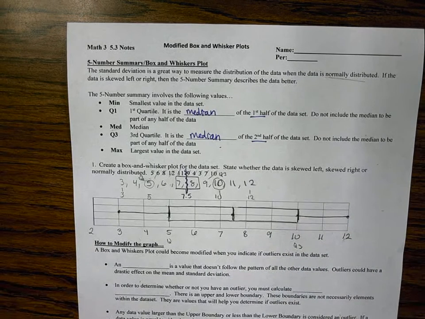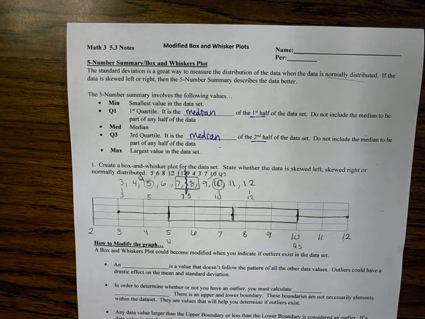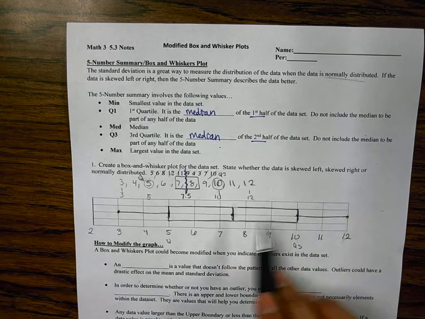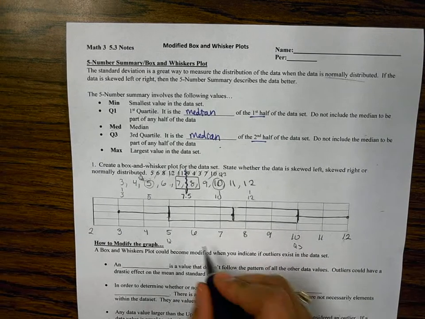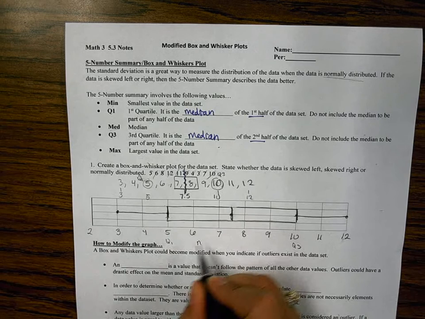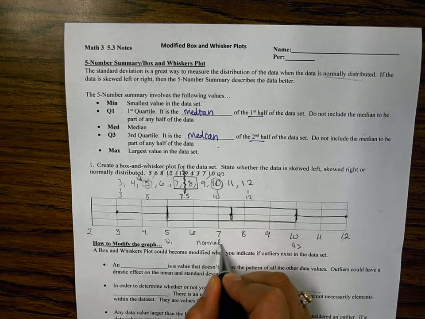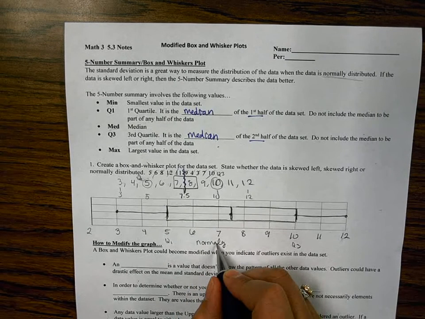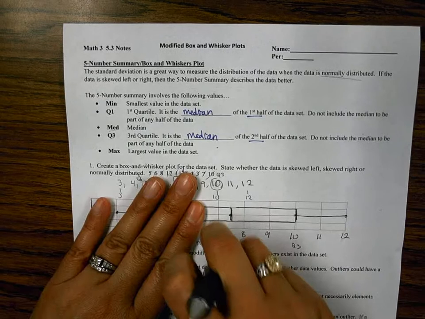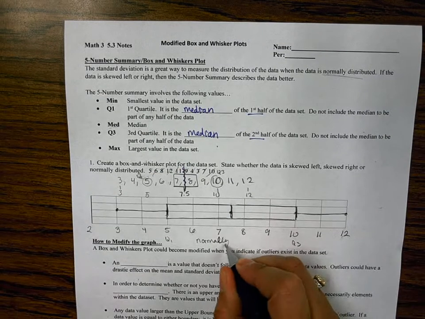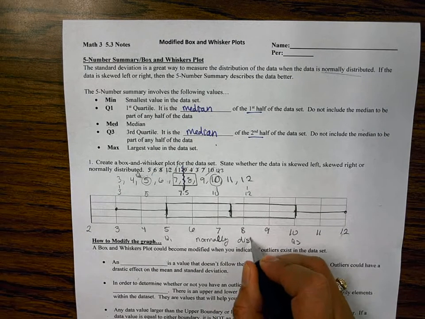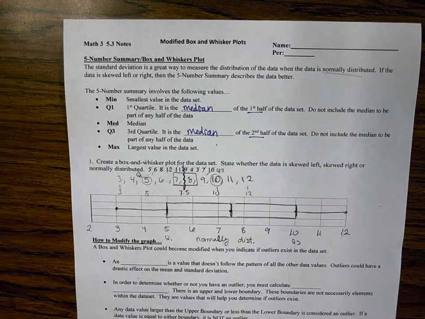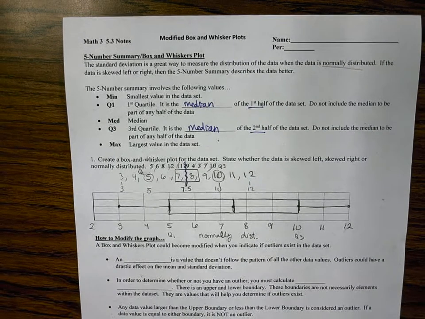And there's my box and whisker for this set of numbers, and it's not skewed right or left. We'd say it's normally distributed. Okay, moving on.